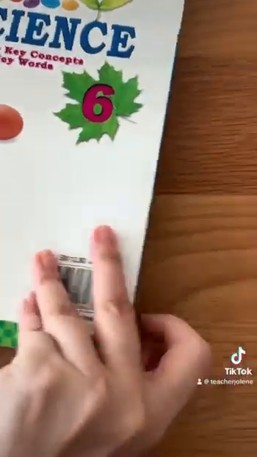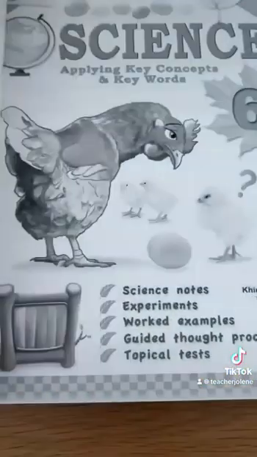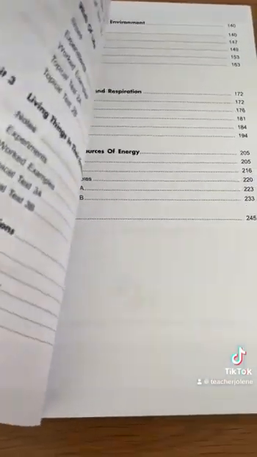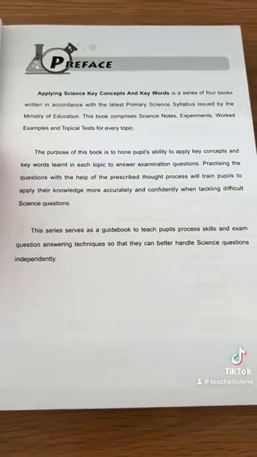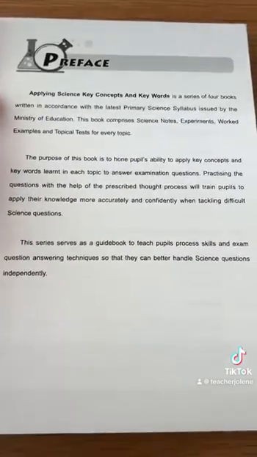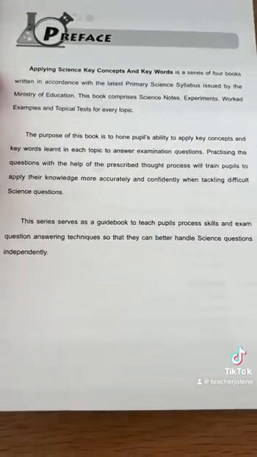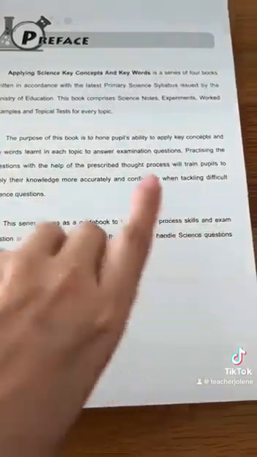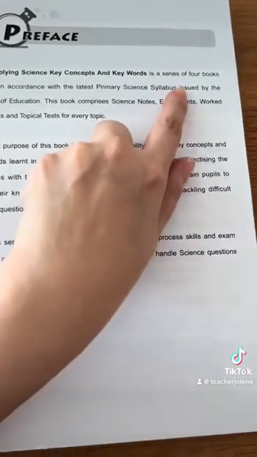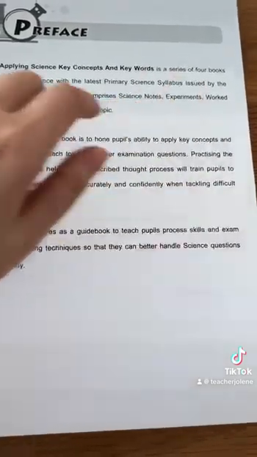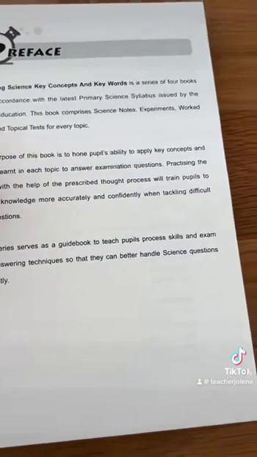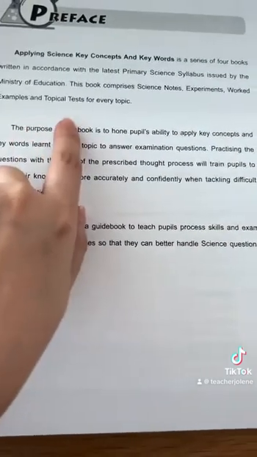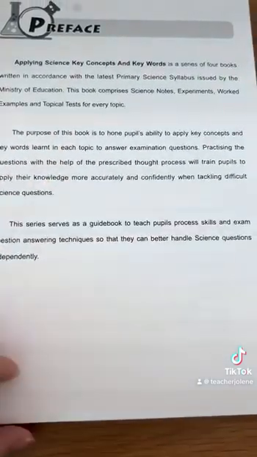So let's open up to see the content here. The front page is consistent with the title page, and I like to read the preface because it tells me the idea and the purpose behind this book. For this particular book, it says it's a series of 4 books, so if I find this useful, I might go and hunt for the rest. It comprises the notes, the experiments, the worked examples, and topical tests, which I find rather structured and pretty good.